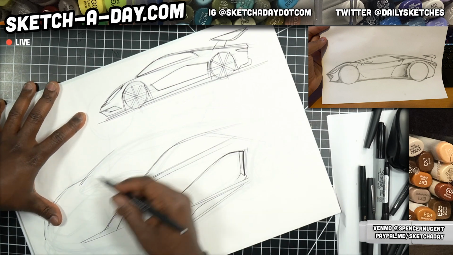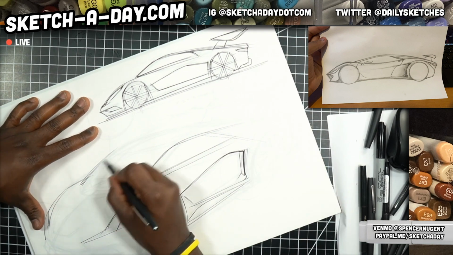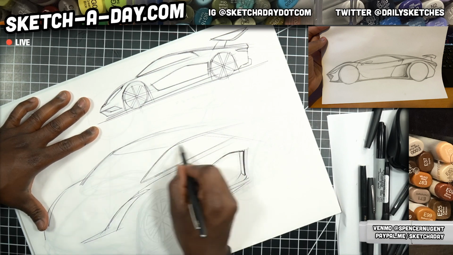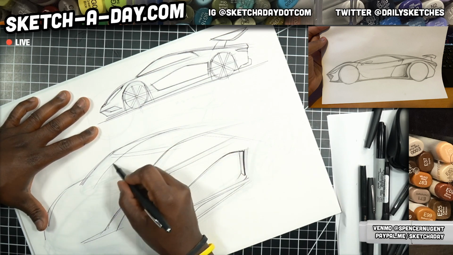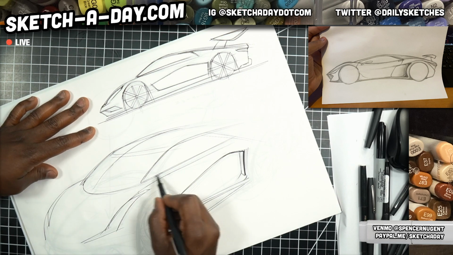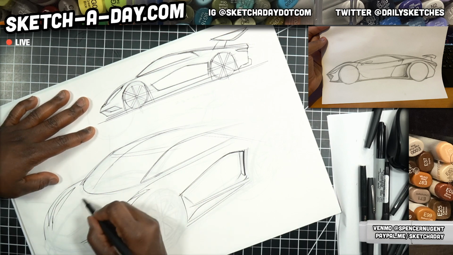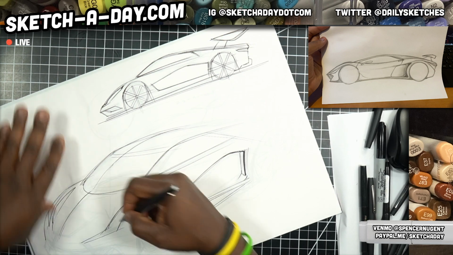Let's see, Tom says it looks like a car from Rocket League. Yeah, I haven't played Rocket League in a minute, but I can totally see that. I guess we're always influenced by something. It does kind of have a short snout to it.